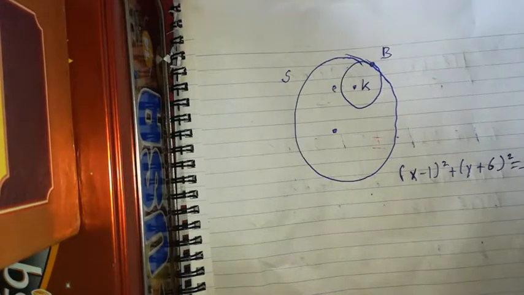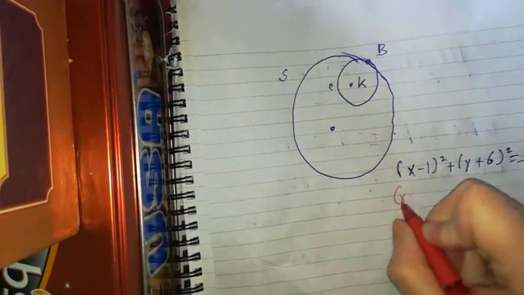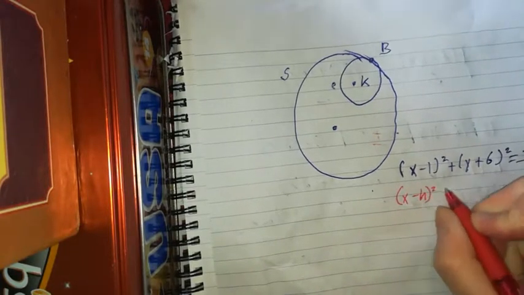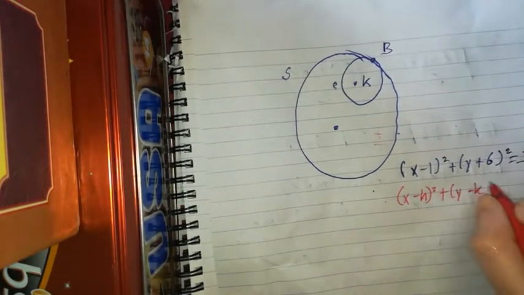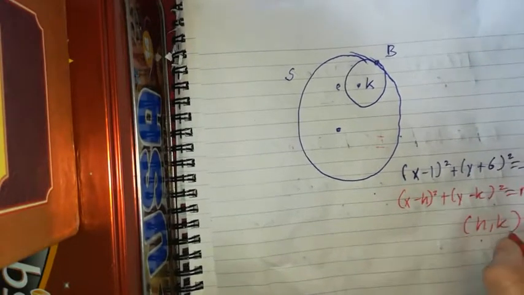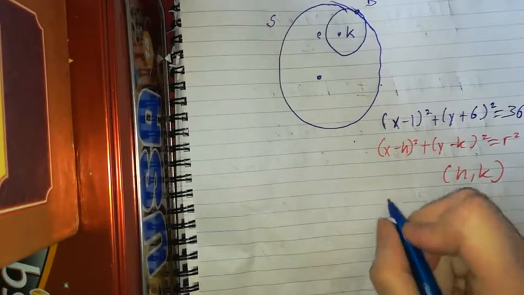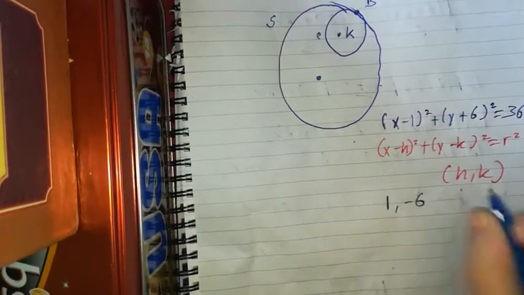We know that circles are going to be in the form x minus h squared plus y minus k squared is equal to r squared, if the center is h, k. So the center of this circle would be 1, minus 6.